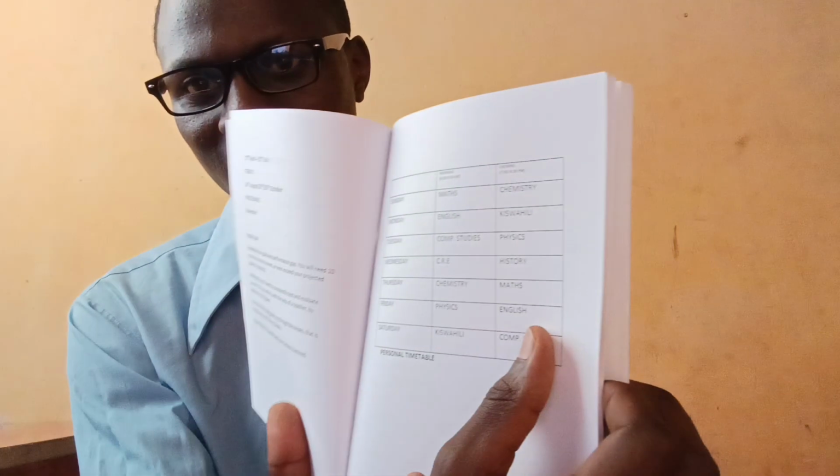Does it match? Because it must match. From the timetable, we see that on Thursday, the learner is supposed to cover chemistry and mathematics. So you see, they go hand in hand.